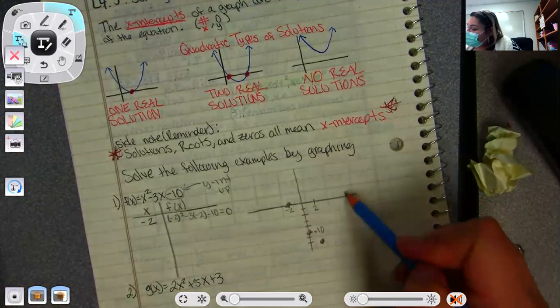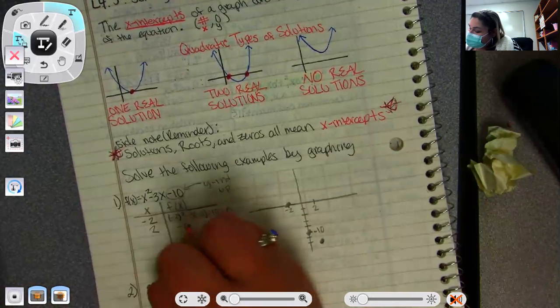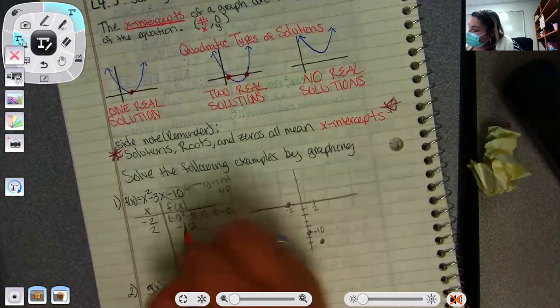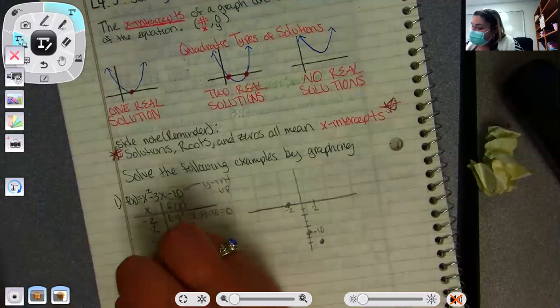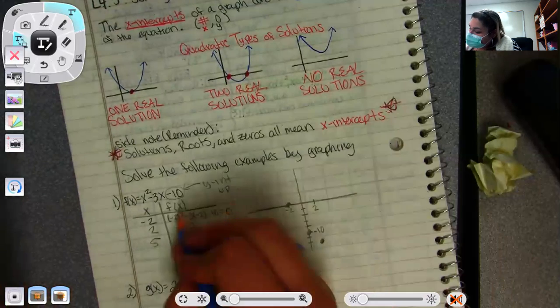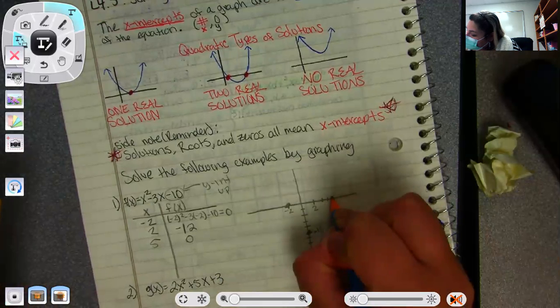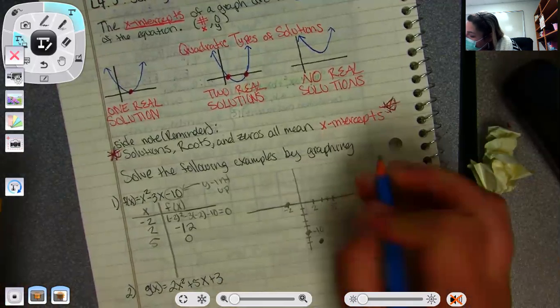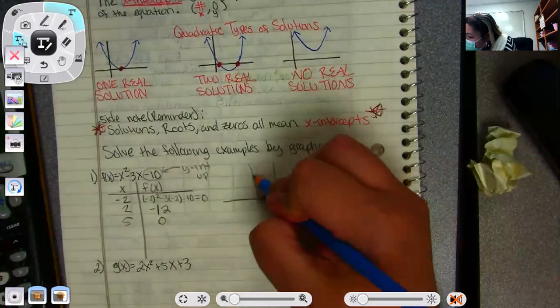So +2 was -12, and I put that in the calculator. Then we should probably pick a point, maybe let's do 5. So we're going to type it in again, hit enter, and we get 0. So 2, 3, 4, 5. That would be another x-intercept. So this would be a rough sketch.